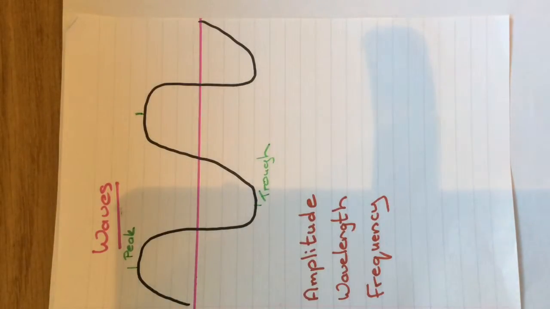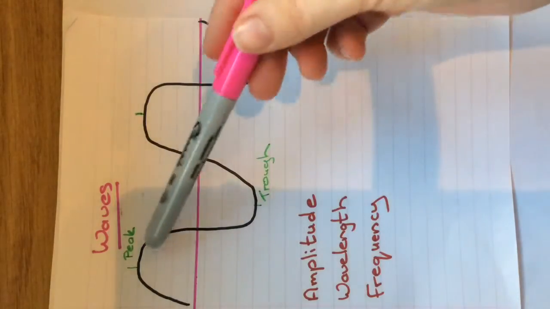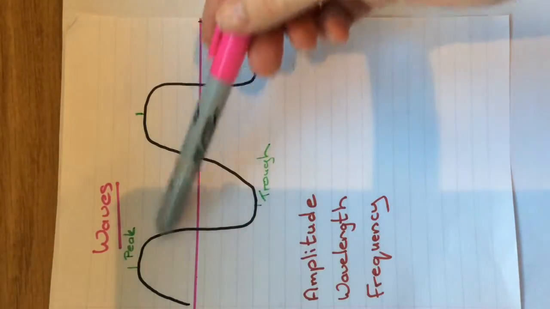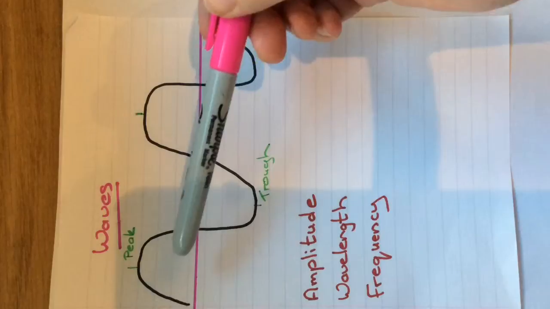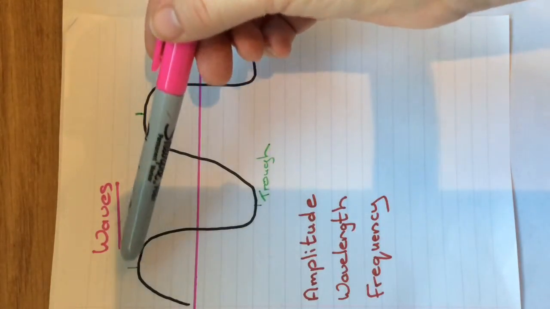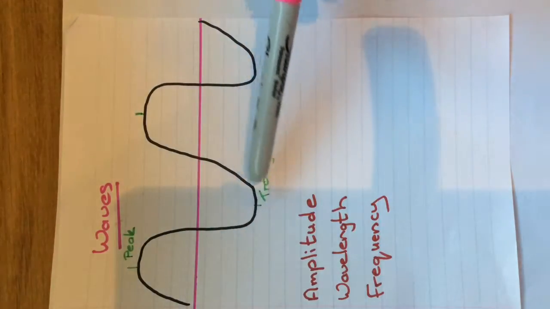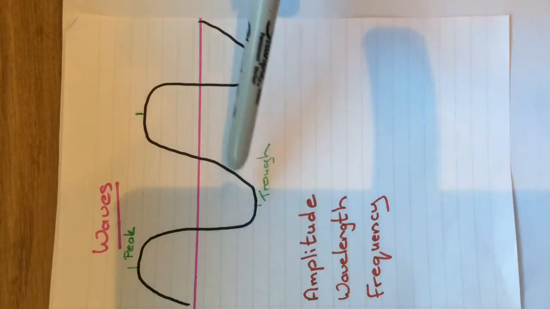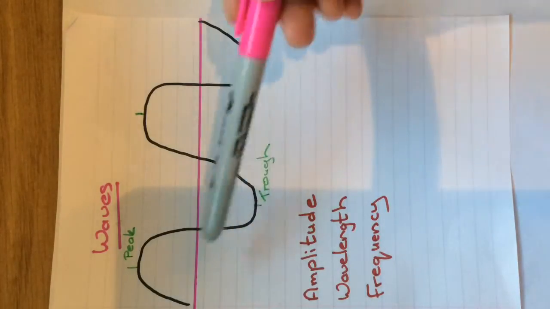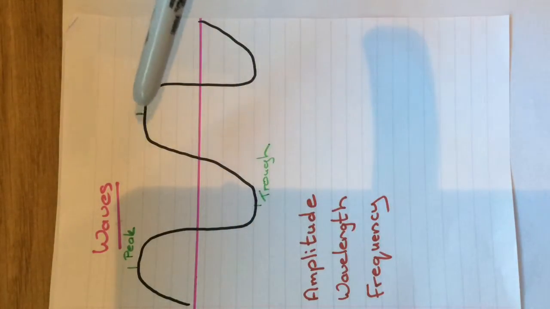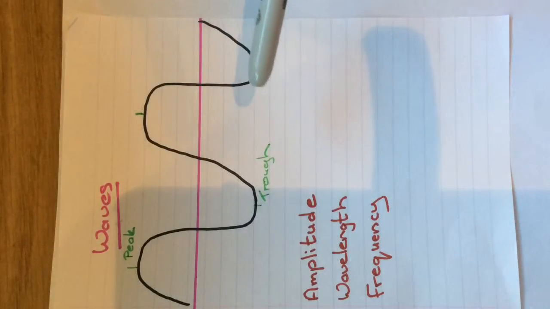First of all, we're going to start off with something called the peak of the wave, and you can see that I've marked that there as a peak. Now the peak of the wave is going to be the top, and as we go down, that is going to be called the trough, just like a pig's trough. And there's another peak and there's another trough over there.